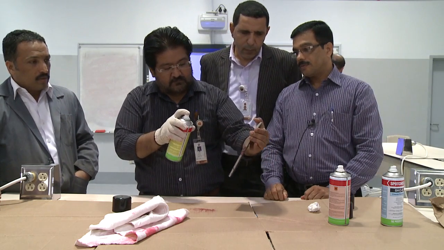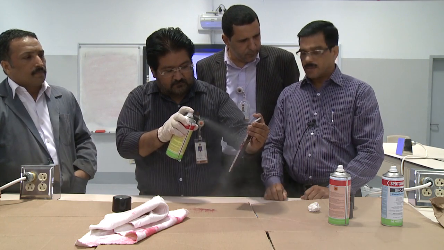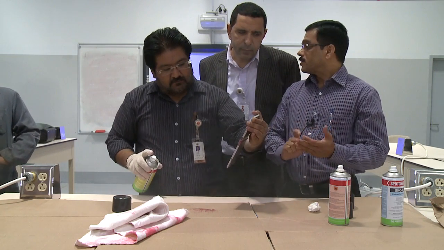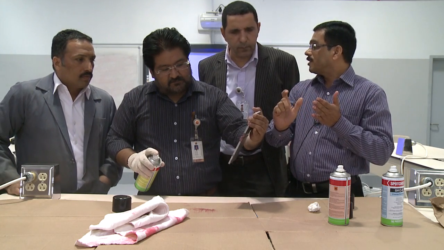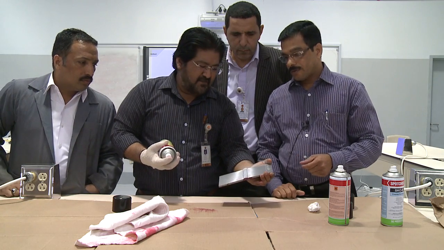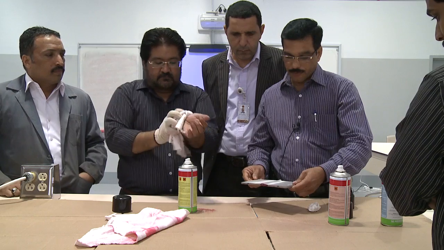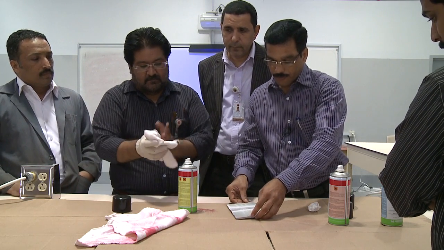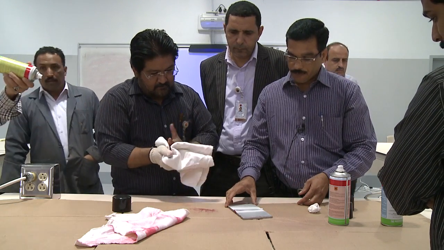And the penetrant, the same distance? No problem for penetrant. For penetrant you can use any distance. But for this one, because we have to get a uniform coating, that's why we will keep it just away from the part. It's sufficient. Let it dry.